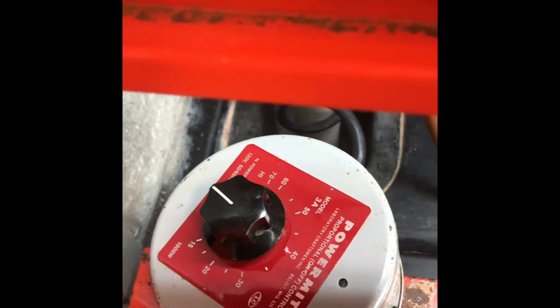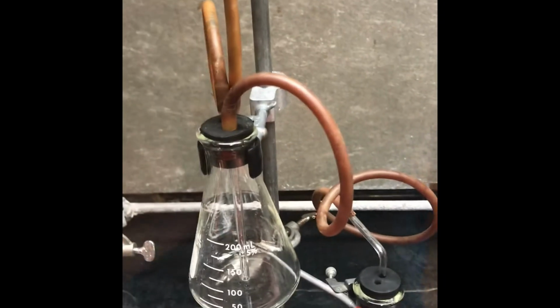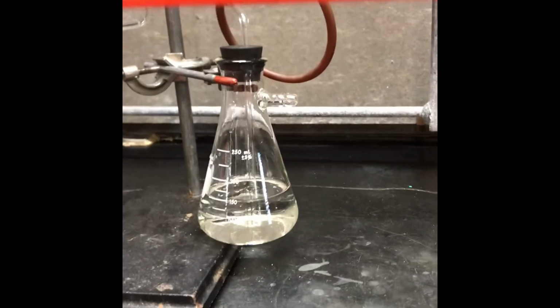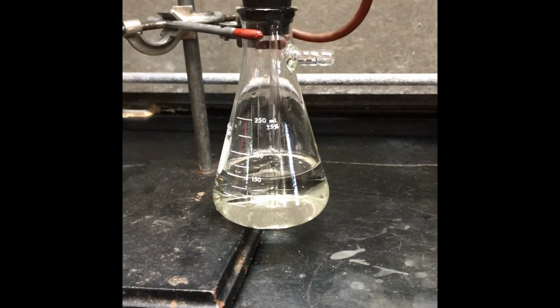So far, there's no heat being applied to this reaction. It needs to be cool, and we have our water running. One thing that we did do, oh, look at that. It's clear now.